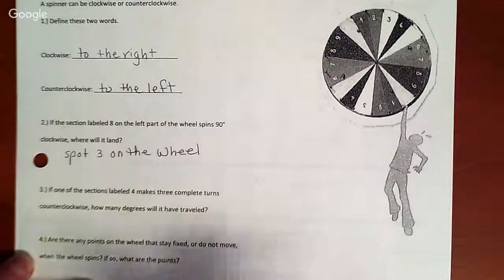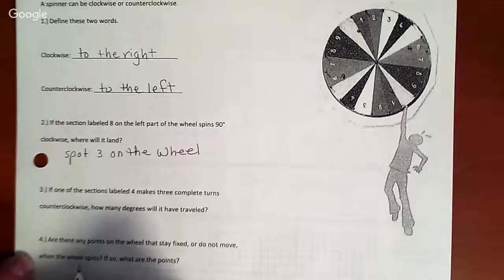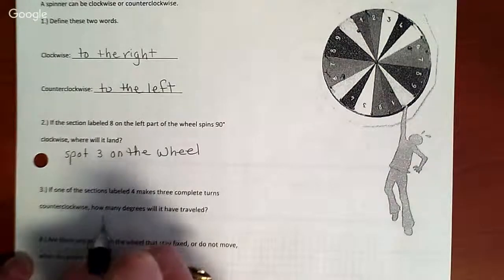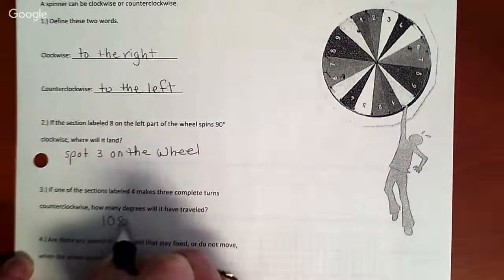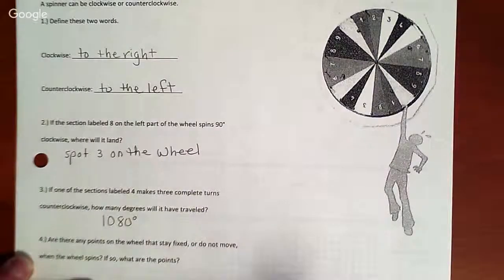If one of the sections labeled 4 makes 3 complete turns counterclockwise, how many degrees will it have traveled? It will have traveled 1,080 degrees.